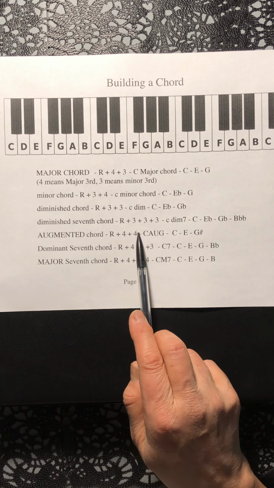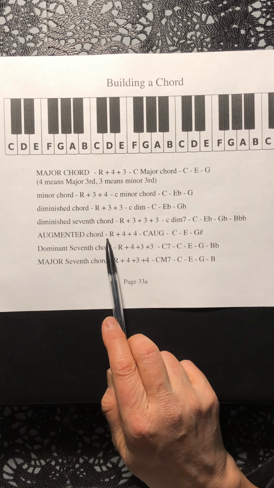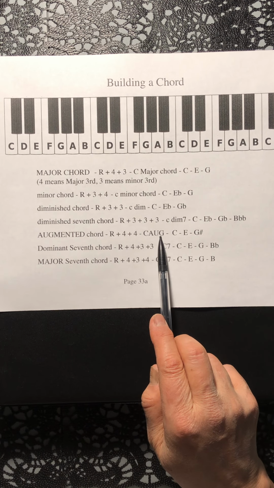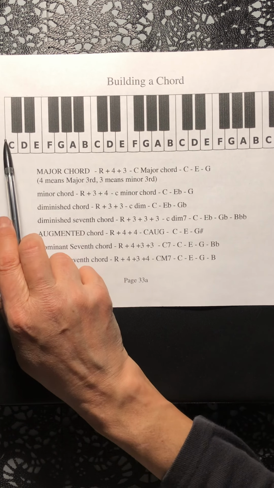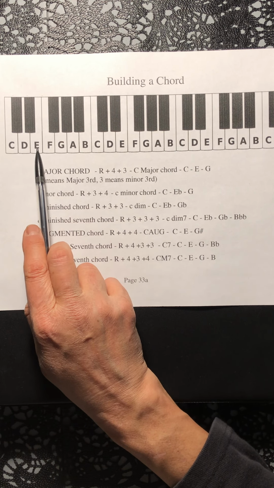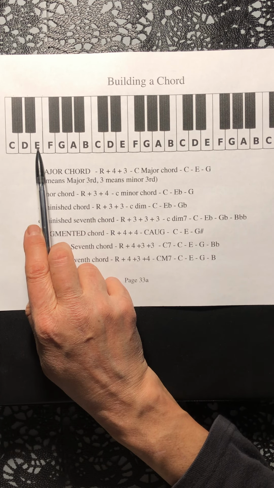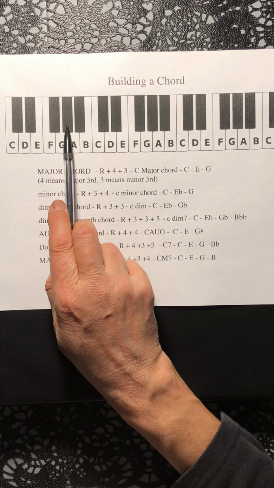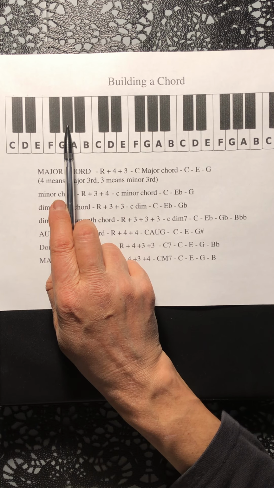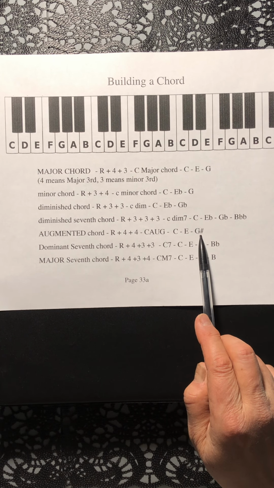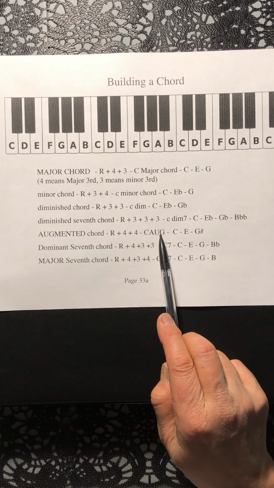Let's move on to the augmented chord. Root plus 4 plus 4, all major thirds. Let's build the C augmented, starting on C key. 4 half steps. 1, 2, 3, 4. We arrive at the E key. Count up another 4 half steps. 1, 2, 3, 4. We arrive at G sharp. And so the key notes are C, E, G sharp, C augmented.